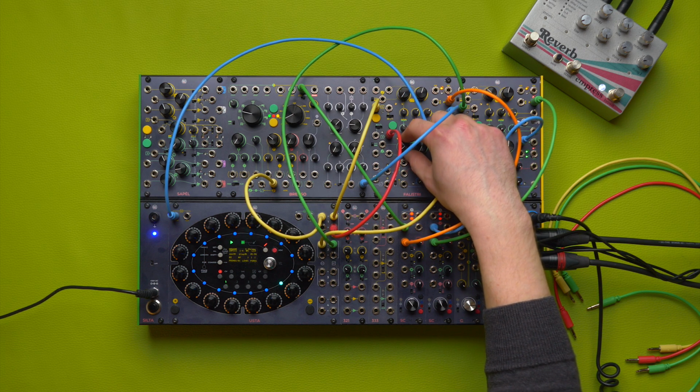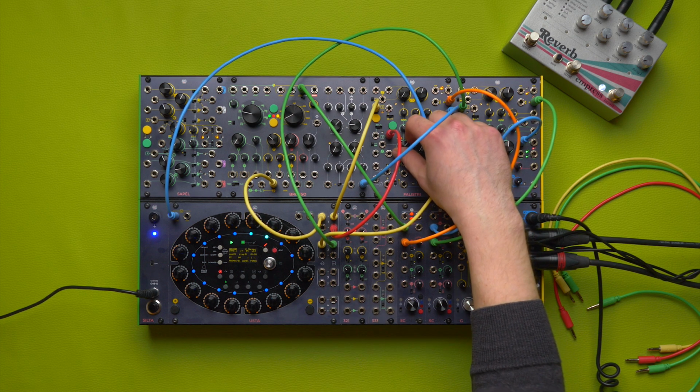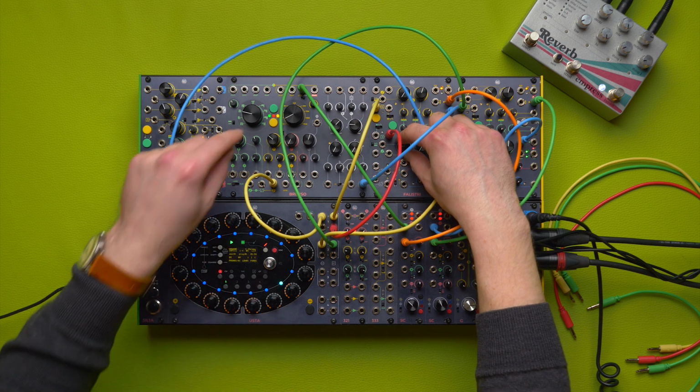And I can play with the reverb, and I can play with the raising stage.